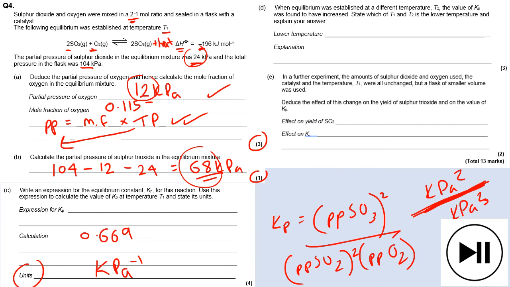D. When equilibrium was established at a different temperature, T2, the value of Kp was found to have increased. Right, that's telling me the equilibrium has shifted to the right. State which temperature was the lower temperature. Right, well, if we want it to shift to the right and the forwards reaction is exothermic, that means that we've decreased the temperature. So the lower temperature is the temperature where Kp was the biggest, which in this case is T2. So T2 is the lower temperature.